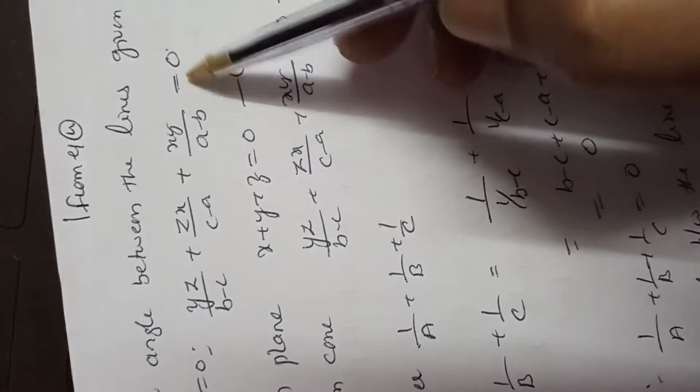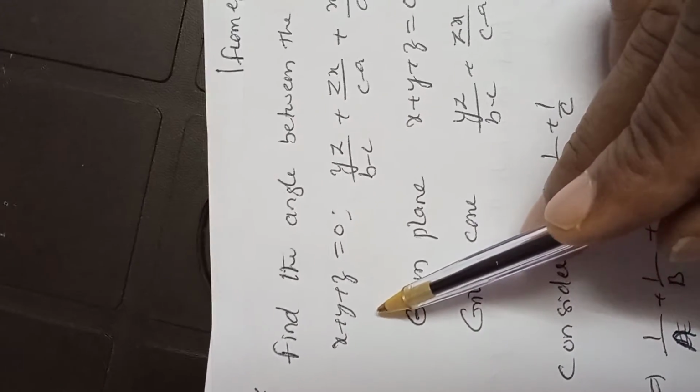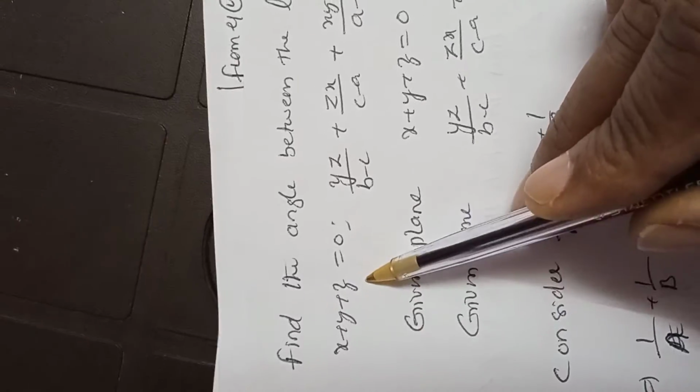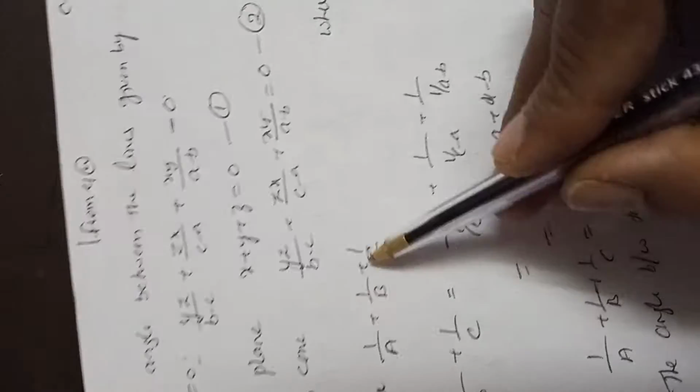Same procedure, right? Next one: find the angle between the lines given by x plus y plus z is equal to 0 and a cone, right? This is a first degree equation in x, y, z. A first degree equation in x, y, z always represents a plane. This is a plane. Now this is a cone. Now the given plane is this one, and the given cone is this one.